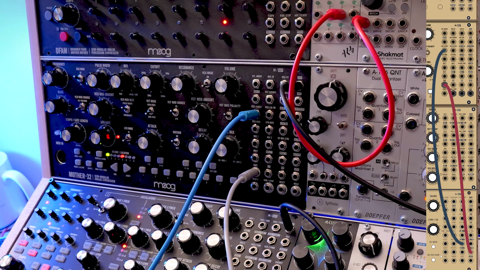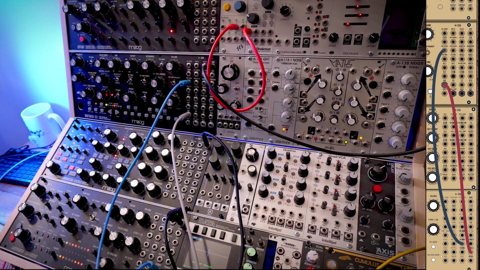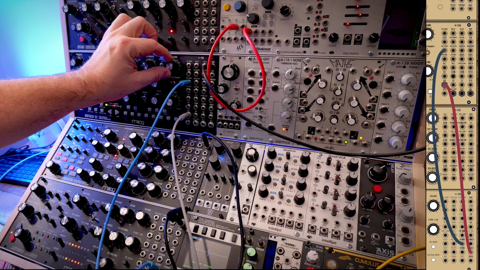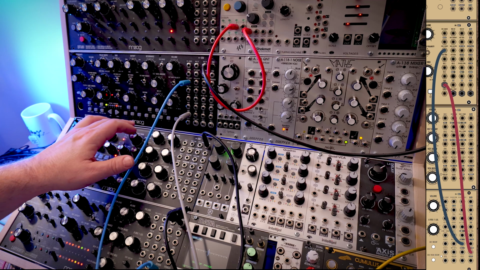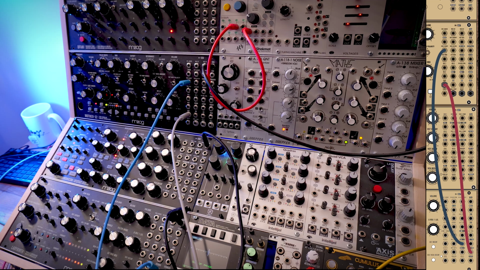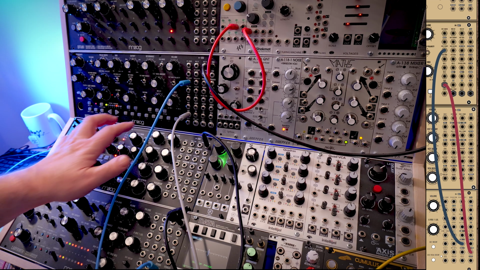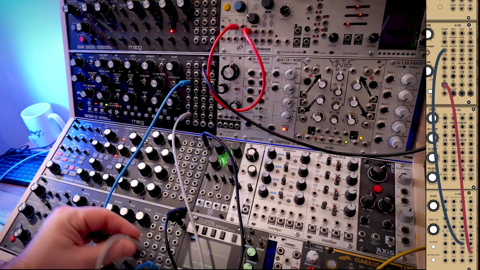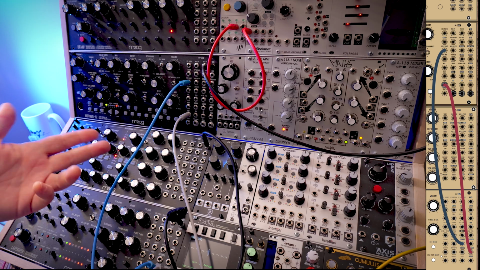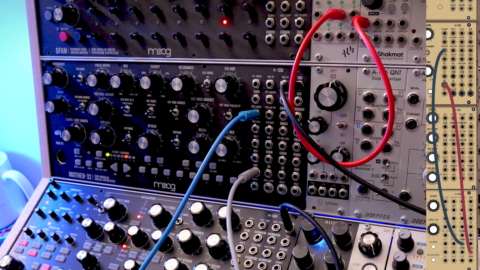So now it's playing perfect fifths. And if you wanted them playing in unison, you can of course set the sequencer 1 trig to go to the gate.